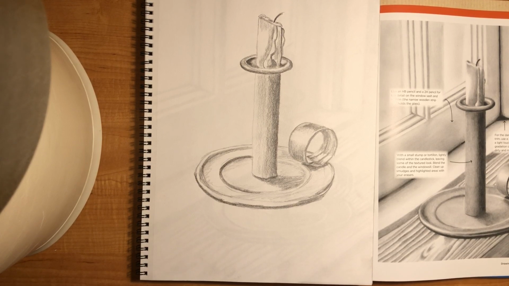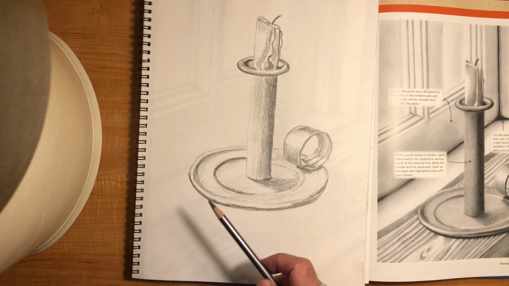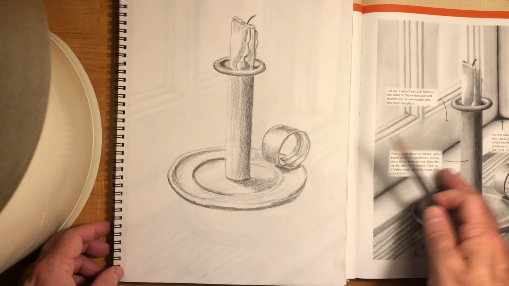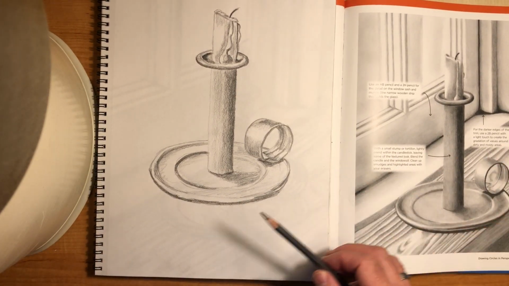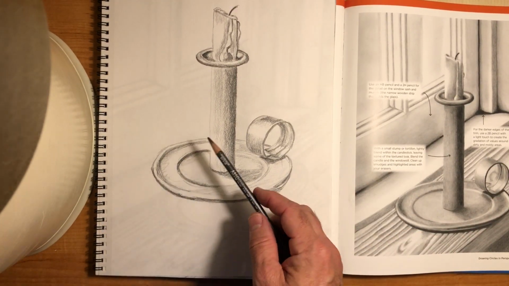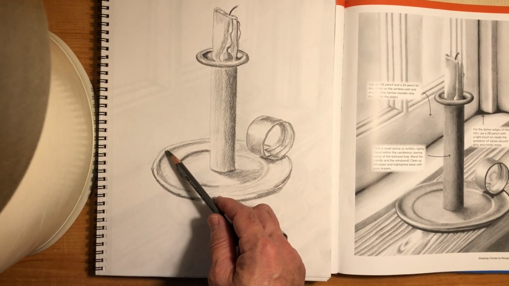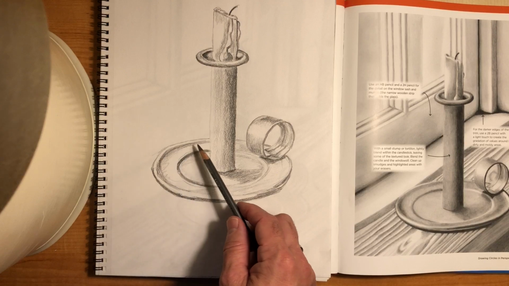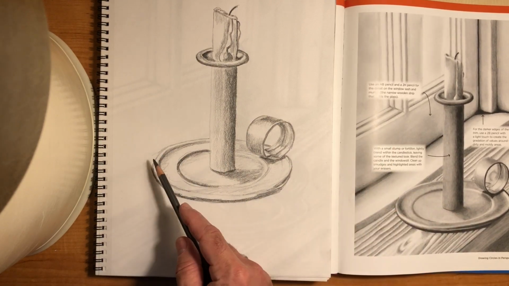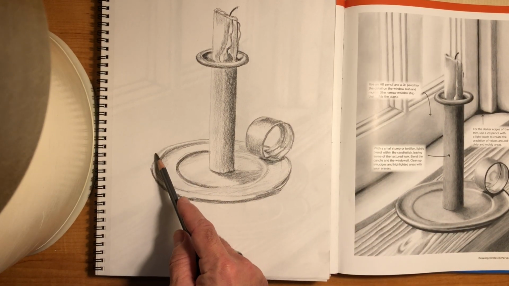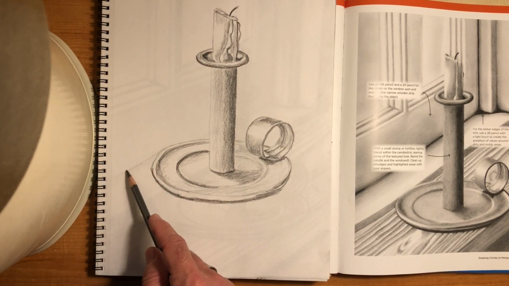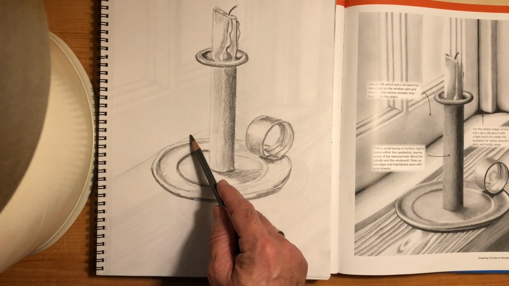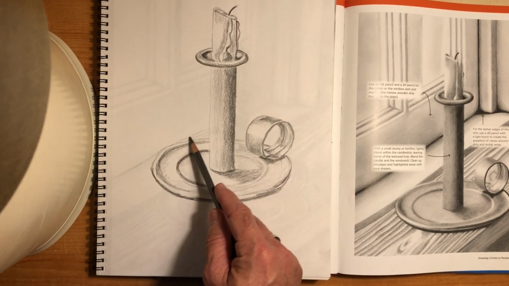So the first thing is to figure out where the edge of this shelf will be and where the ledge of the window starts. So it's right about, right there behind the plate. And your drawing doesn't have to look exactly like the example or mine, so you can switch it up a little bit if you like.